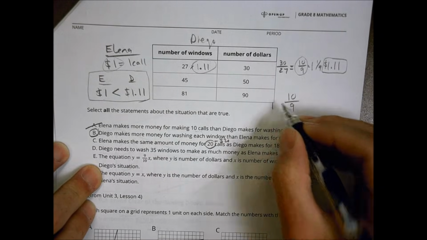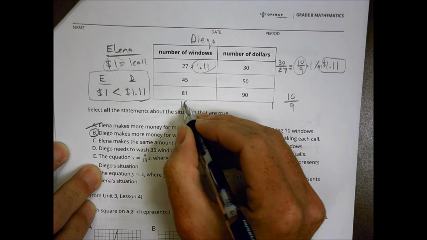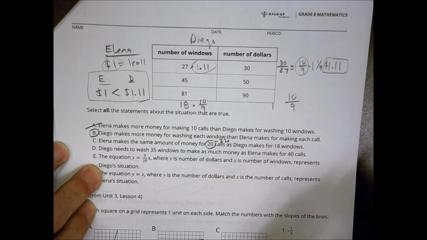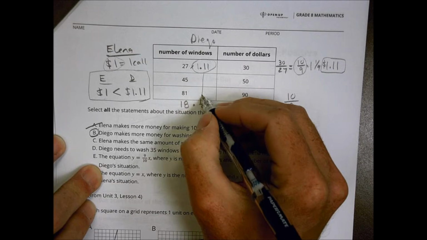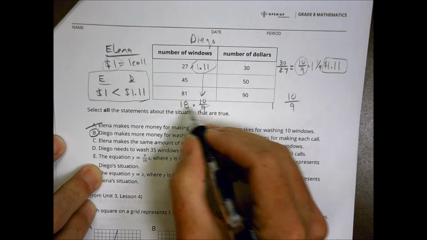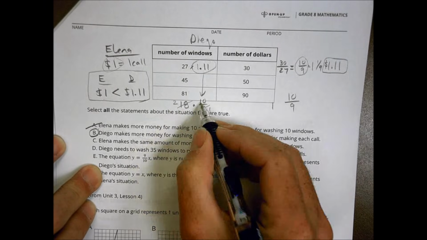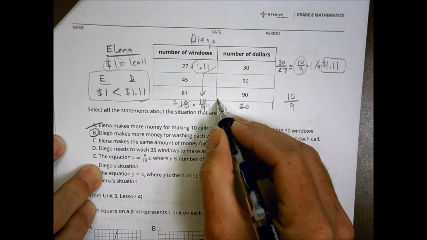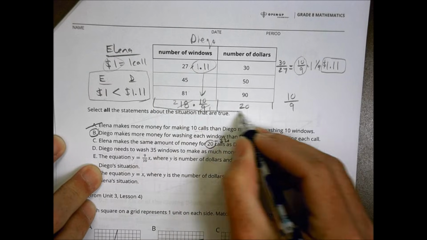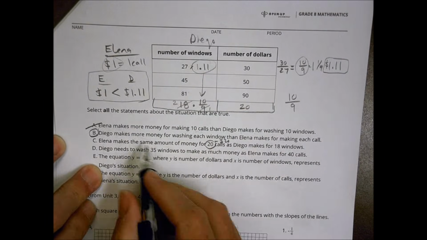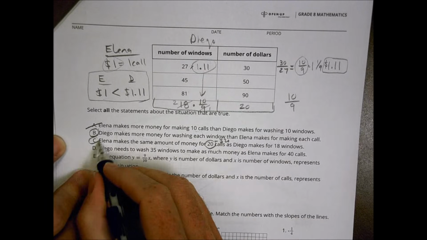Let's pretend to put it back in our chart here: 18 times 10 over 9. That's our constant of proportionality, but as a fraction. If we reduce that, 18 over 9 becomes 2, and 2 times 10 is 20. So if he did 18 windows, he would actually make $20. So they make the same amount? They sure do. That is true.